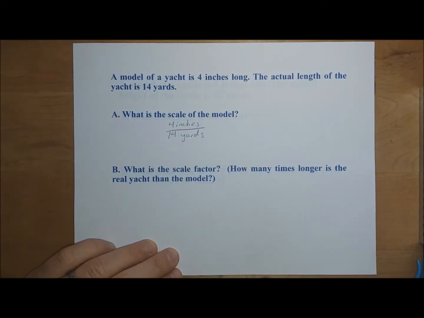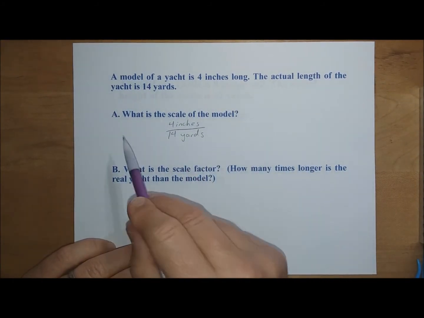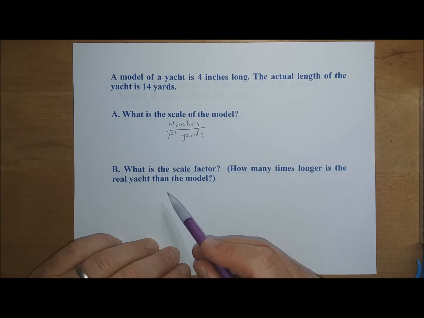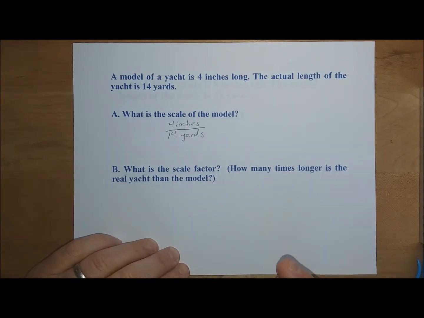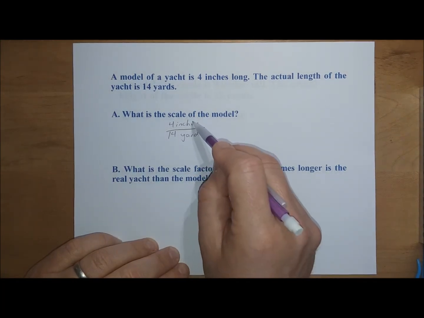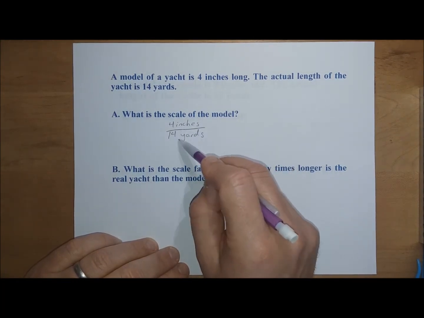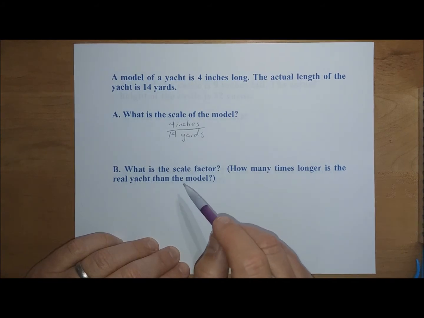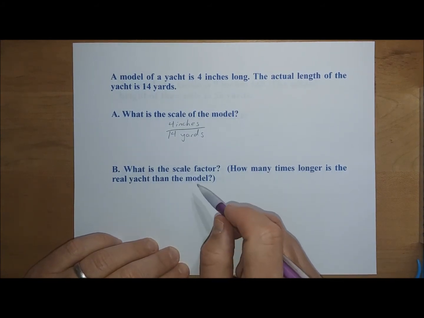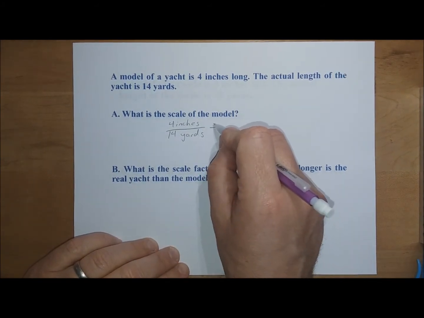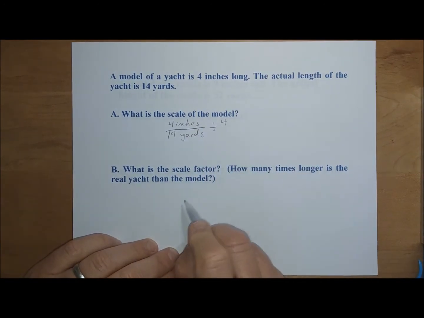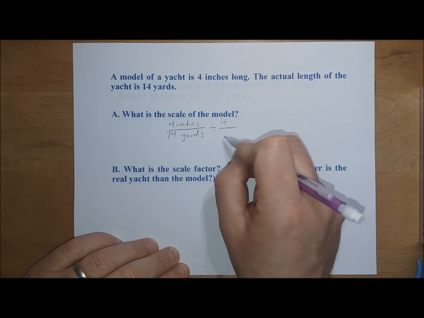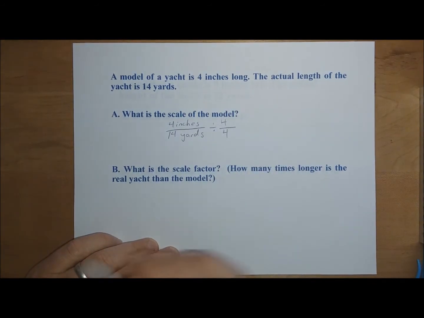Okay, but how would we make it really convenient like those other scales we had in those last two problems, where we had it in terms of 1 inch? That would be a lot easier to work with. Well, basically what we're going to want to do is just reduce this fraction so that the numerator is 1, a unit. And you can see that I would have to divide the numerator by 4 in order to get that down to 1. So I'll have to divide the denominator by 4 as well.